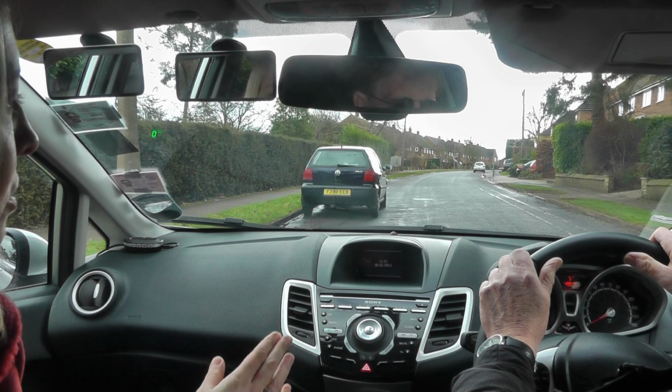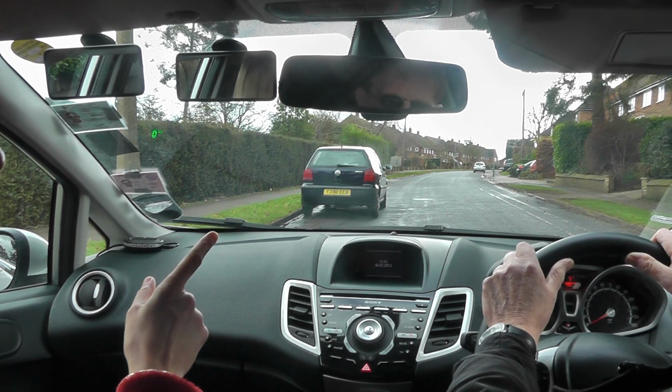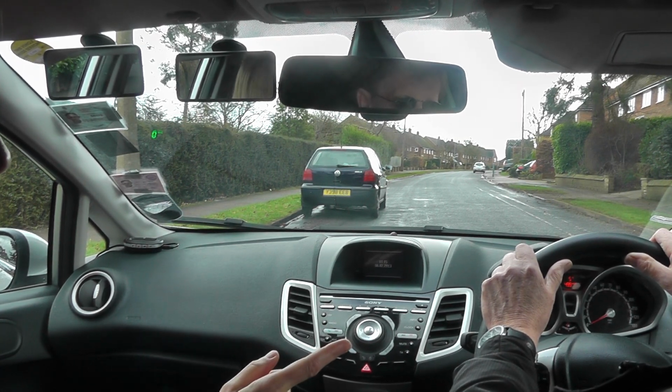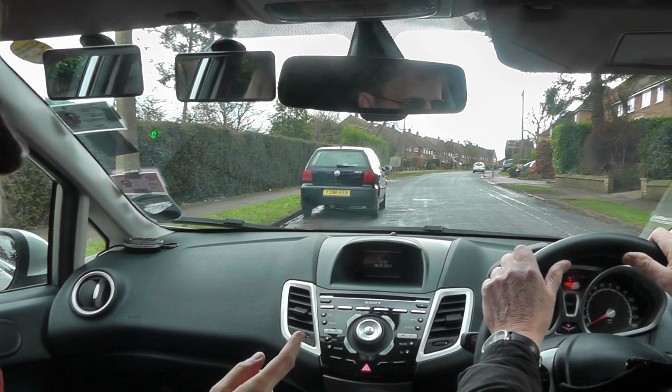So before you do, I need you to check that middle mirror, for the distance and speed. Then we're checking the right door mirror, so check it. Alright, okay, and we can go.